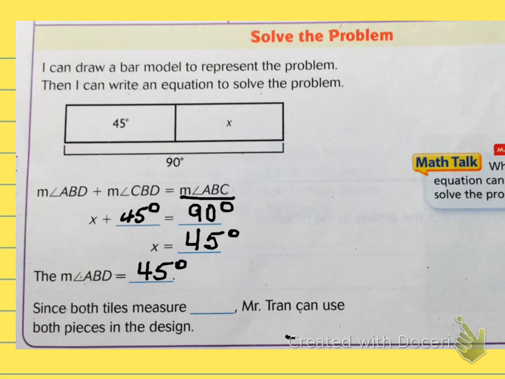So the measurement of angle ABD must equal 45 degrees. So since both tiles measure 45 degrees, Mr. Tran can use both pieces in his design. That's going to save him some money. All right, let's move on to our next one.